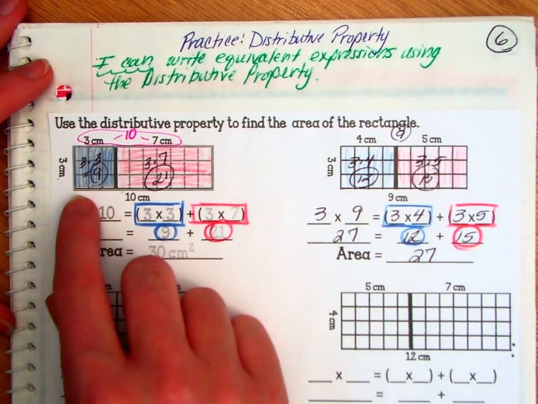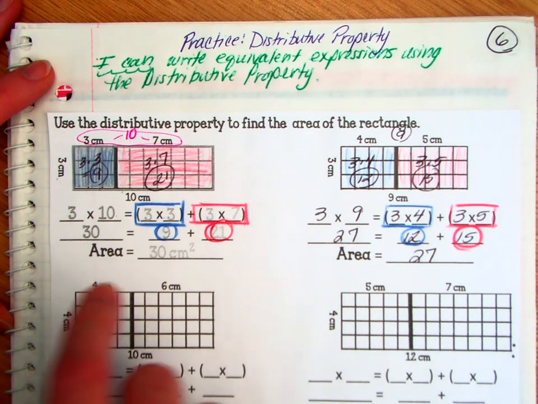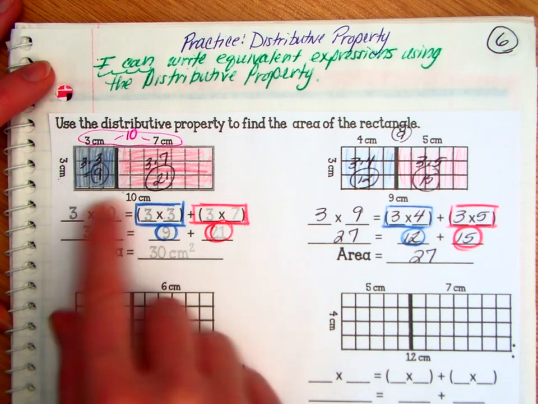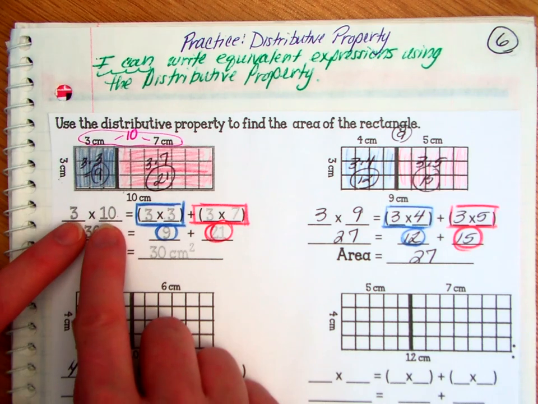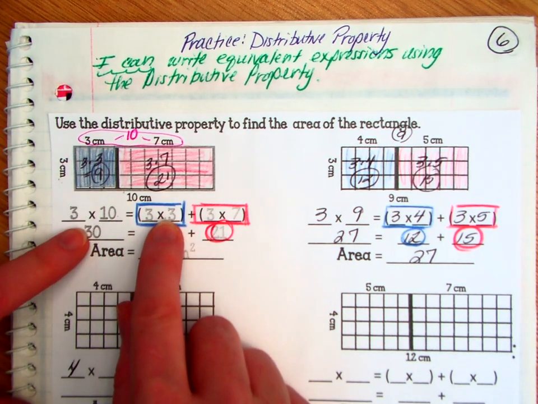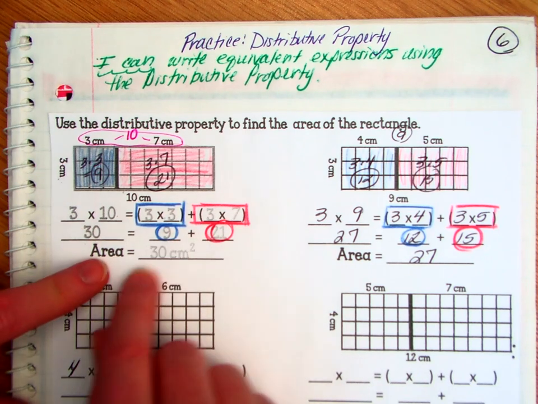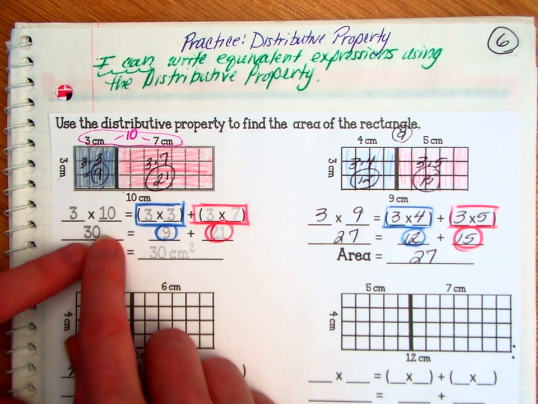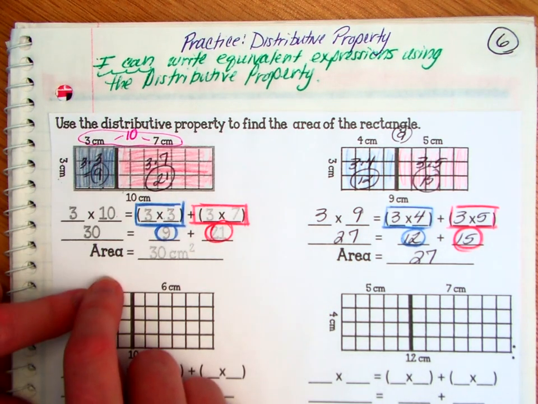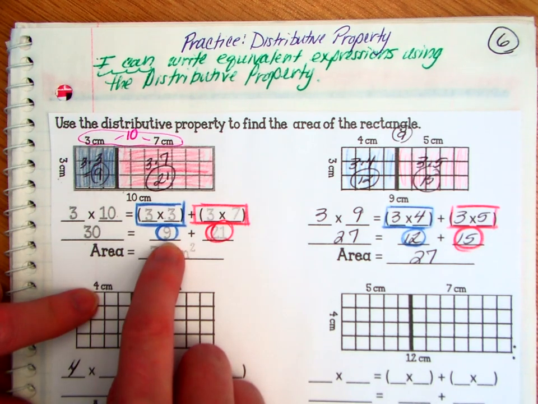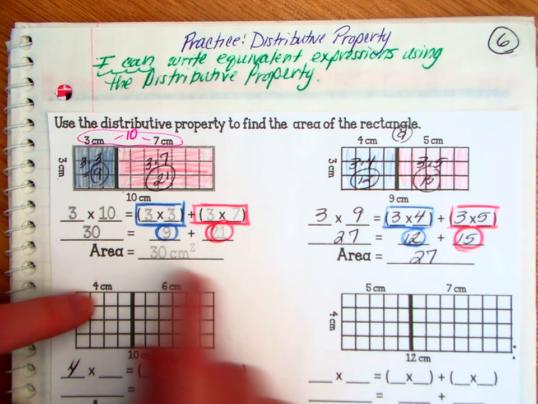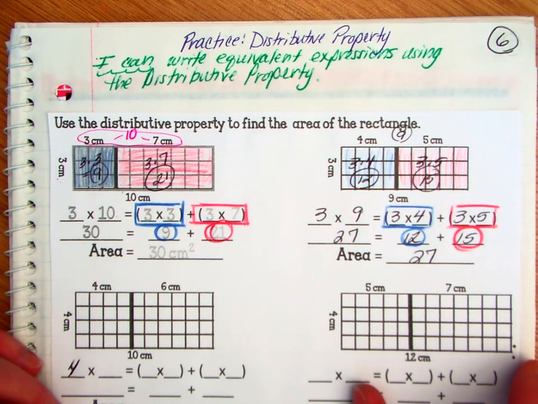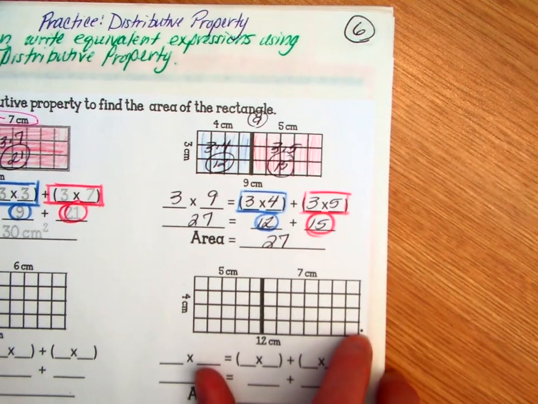So here in the first one, I color-coded, you might recall, the whole area. The array model here, the area model here, was 3 times 10. We decomposed it to be 3 times 3 plus 3 times 7. The whole thing is worth 30. This part is worth 9. This part was worth 21. And combined, they were worth 30 centimeters squared. We worked on this one together.